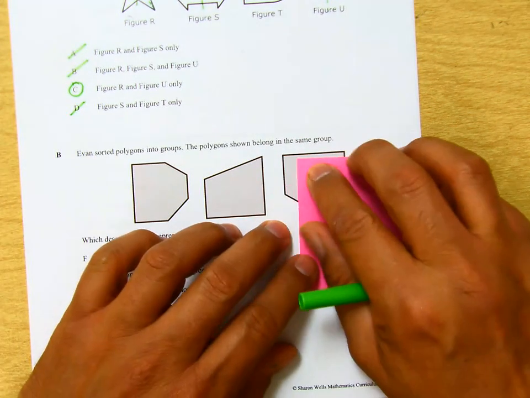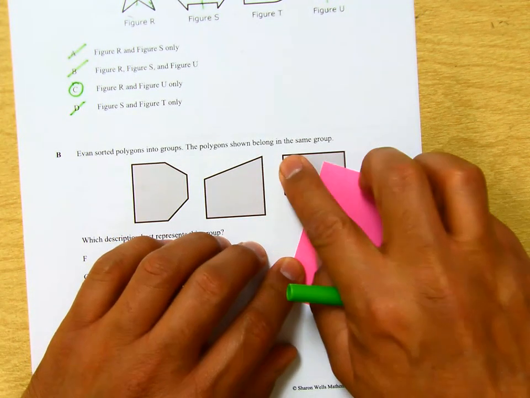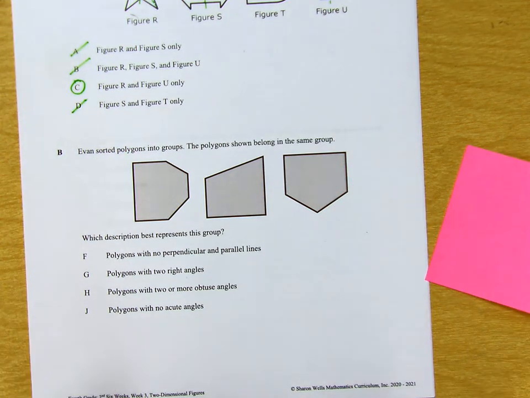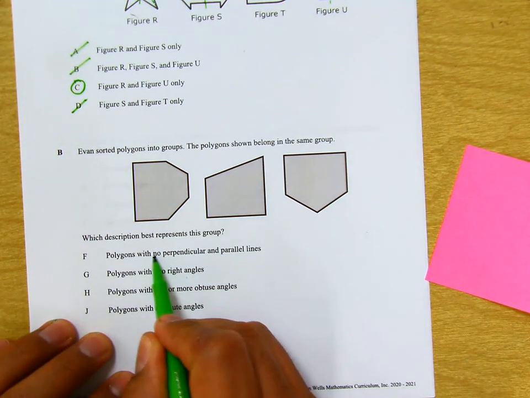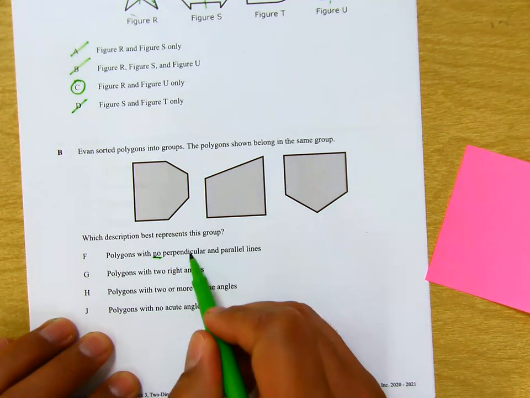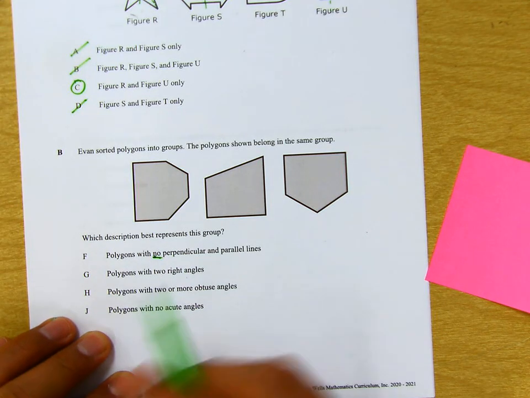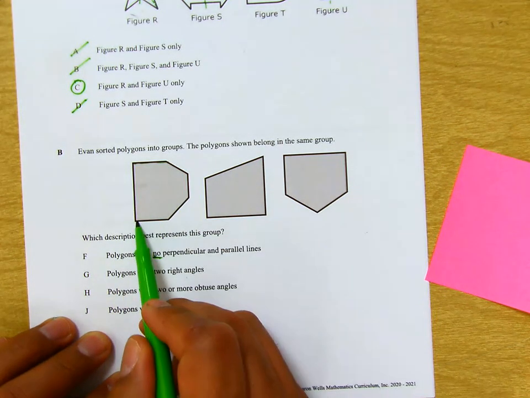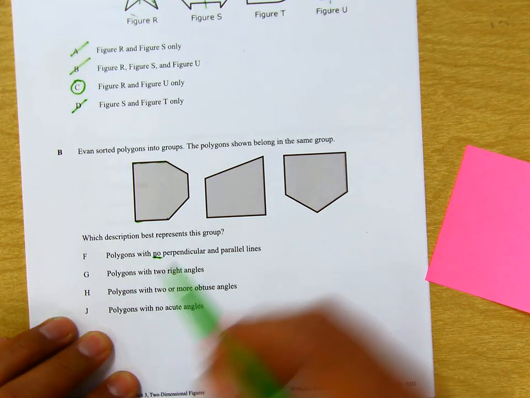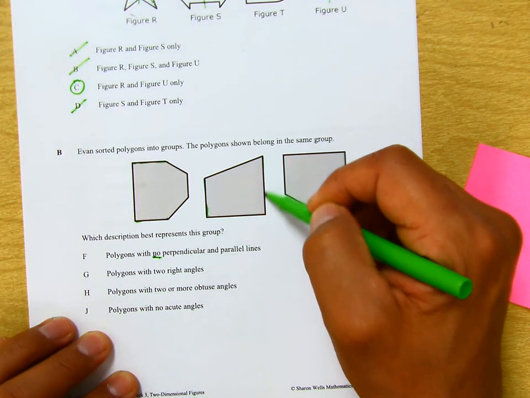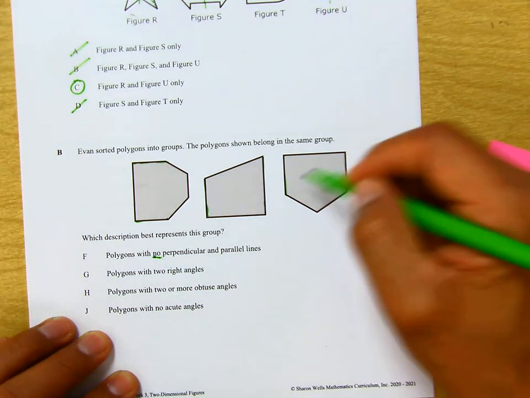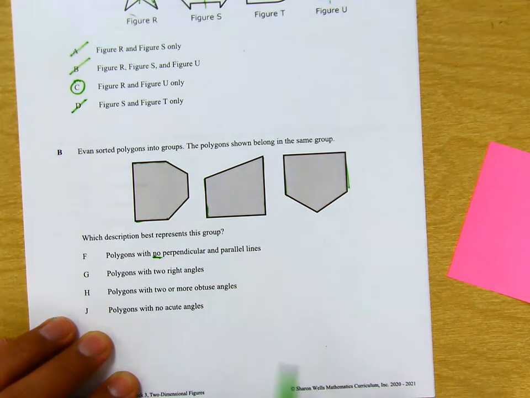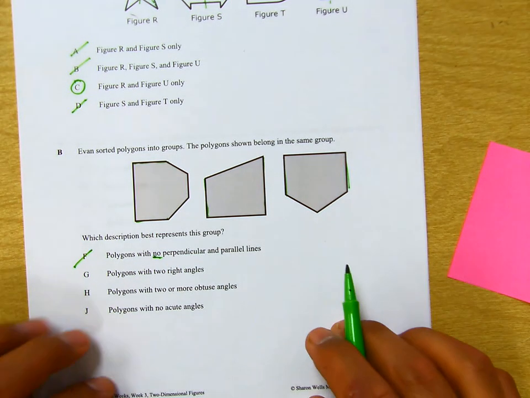And this one has a right angle right up here. So this one has two right angles, that one has two right angles, and this one has two right angles. So it can't be this one because it tells me no perpendicular lines, and perpendicular lines create right angles. And it also says no parallel lines, and I know this side is parallel to this side. And I know this side is parallel to that side, and this side is parallel to that side. So it does have perpendicular lines, and they do have parallel lines. So it can't be F.